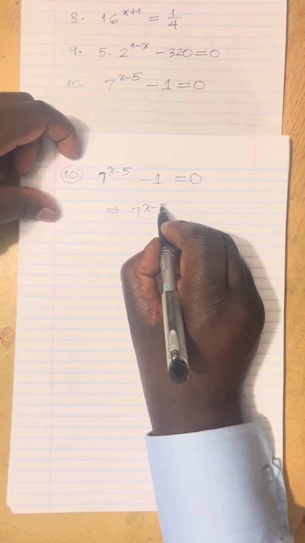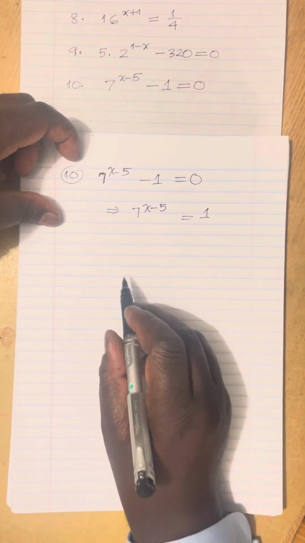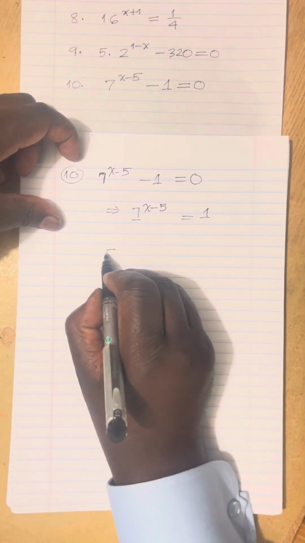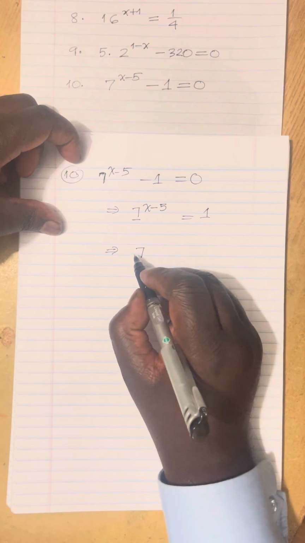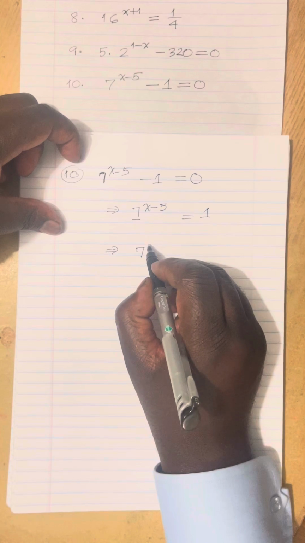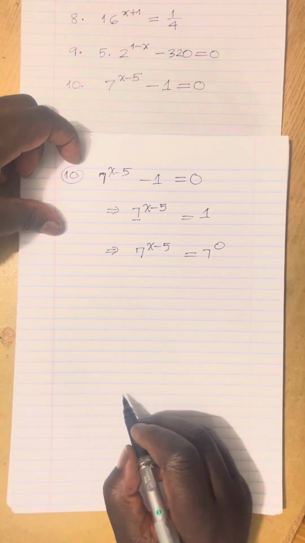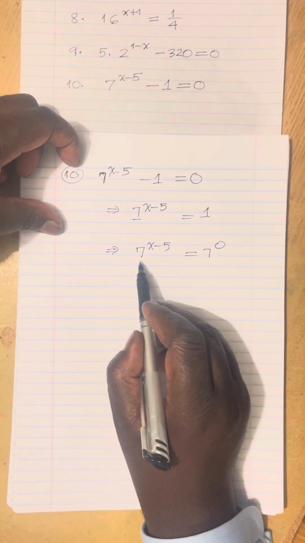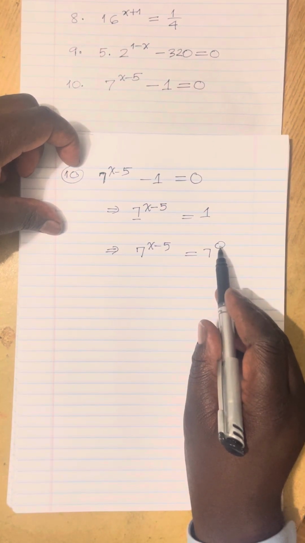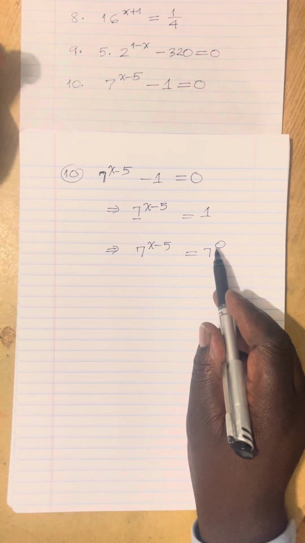7 power x minus 5 equals 1. Now, remember the base is 7 on the left-hand side, and I'm going to take advantage of the fact that any number other than 0, power 0 is 1. So, what am I saying? 7 power x minus 5 equals 7 power 0. And I know I chose 7 because on the left my base is 7. If I had a base of 29 here, I would have said 29 power 0. And yes, any number power 0 is 1 as long as that number is not 0, because 0 power 0 is indeterminate.